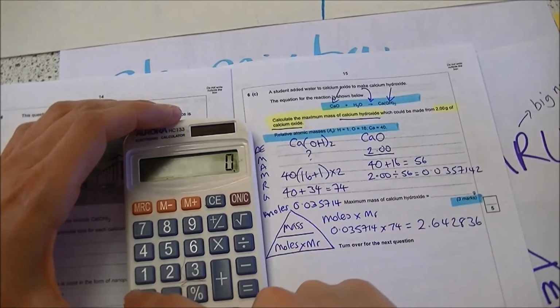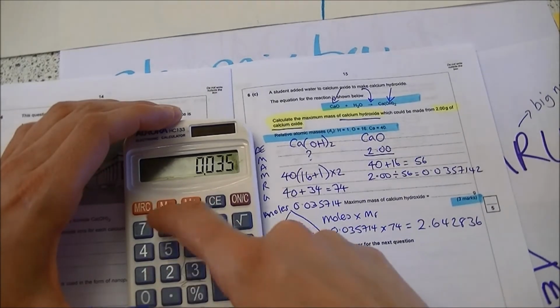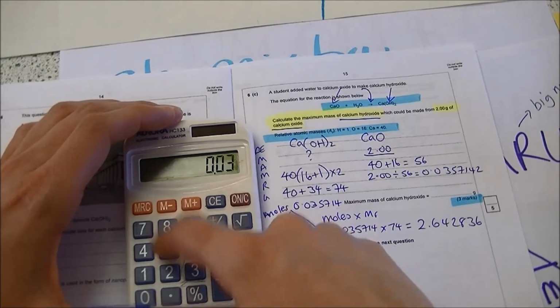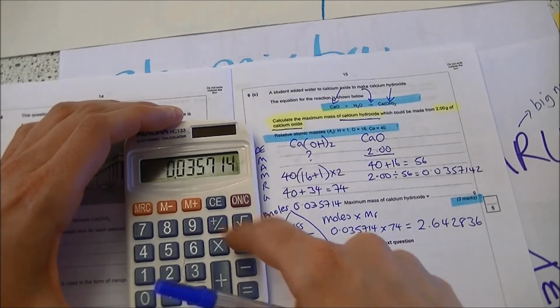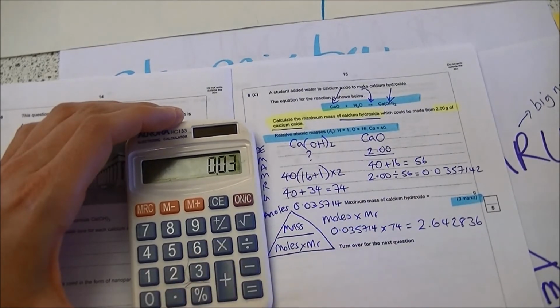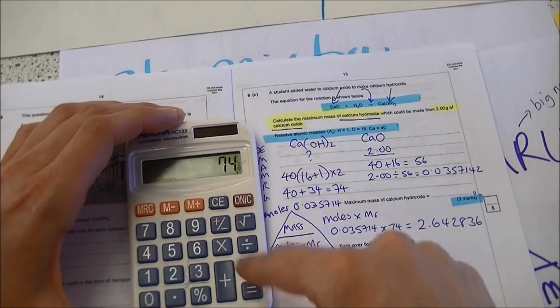Now, just check it again. 0.035714 divided by 74. Wasn't divide, was it? It was times. Joys of being in the stress of an exam, you might have to go through the process a couple of times just to make sure you've got it right.